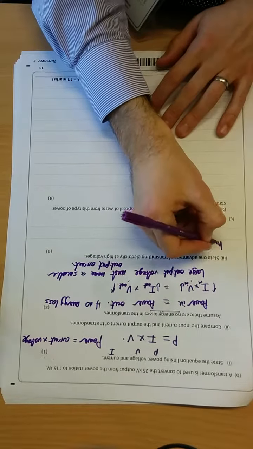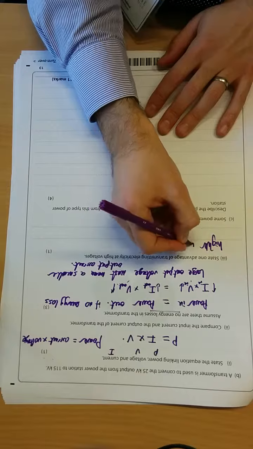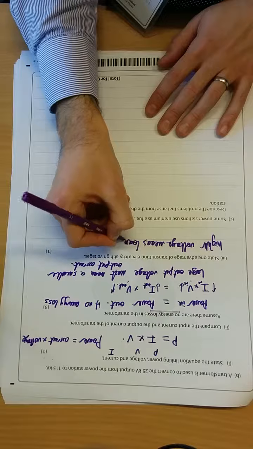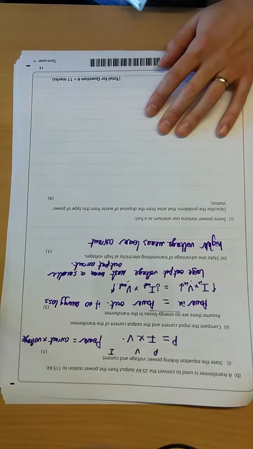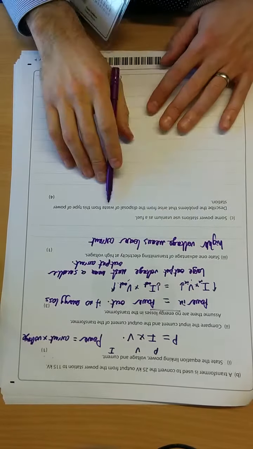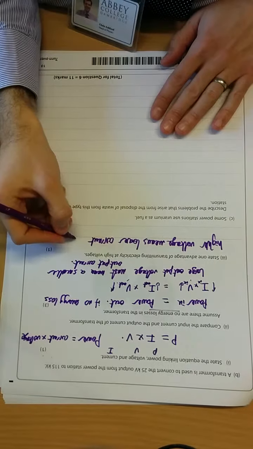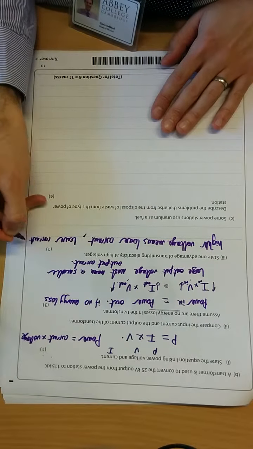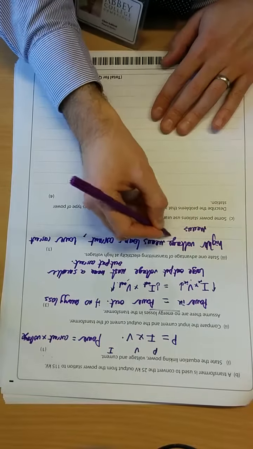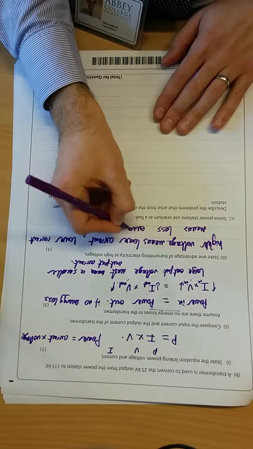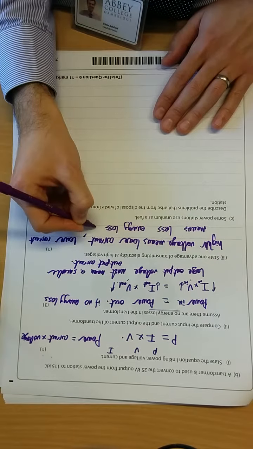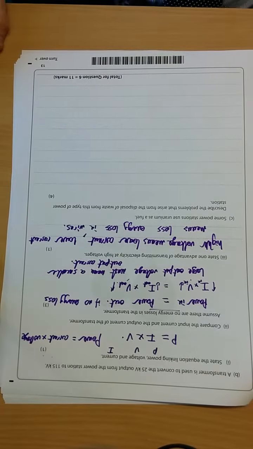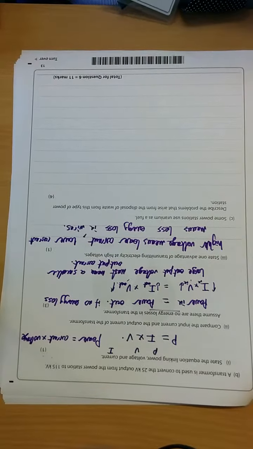Well, a higher voltage means lower current, and a lower current means less energy loss in the wires. Okay. So some power stations use uranium as a fuel.